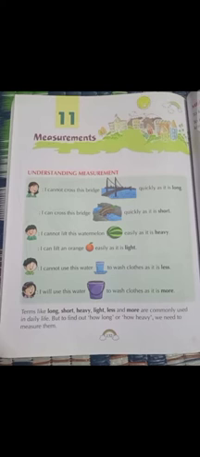Okay, so the child is saying, I can cross this bridge quickly as it is short. You can see both the pictures. Long bridge, child cannot cross. Short bridge, the child can cross.